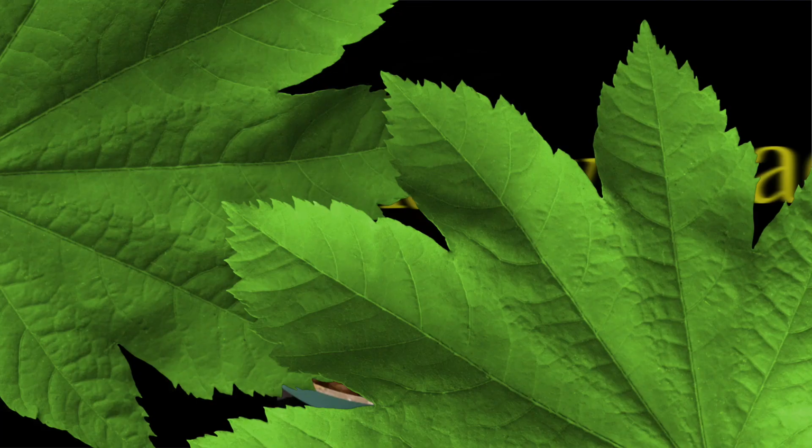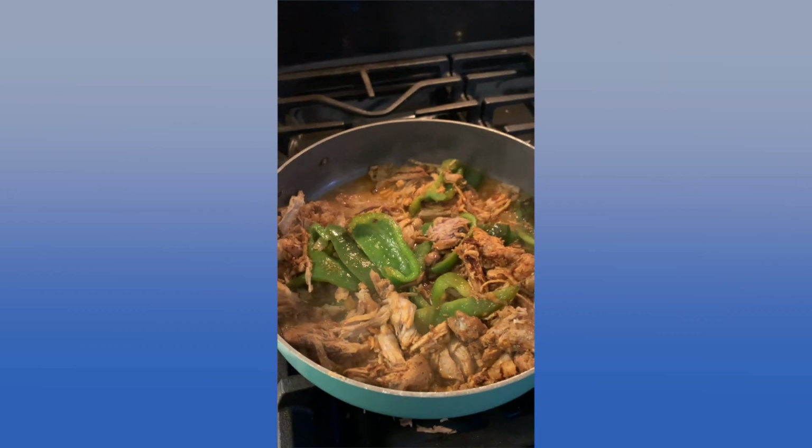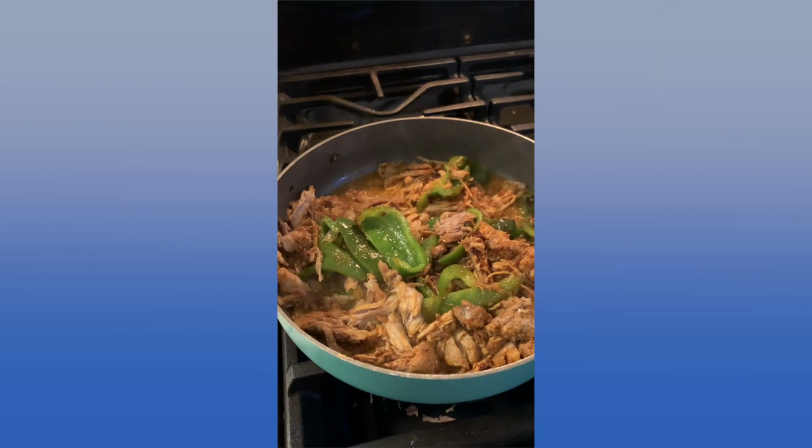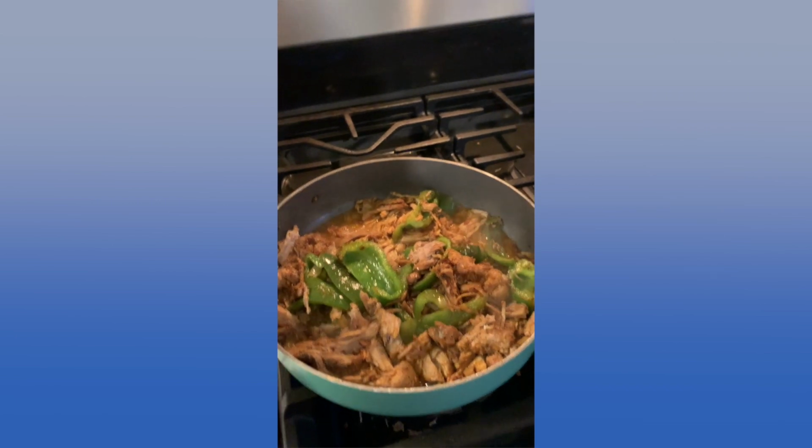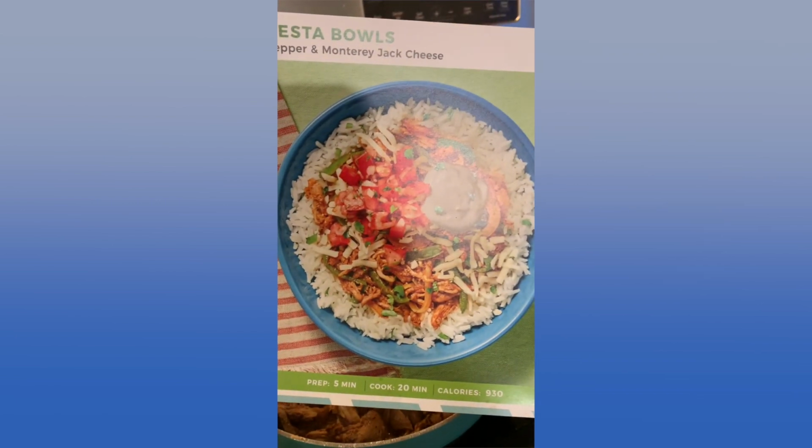Hi, Gators. Tonight I am making a pulled pork fiesta bowl. It's gonna look like this when I'm done.